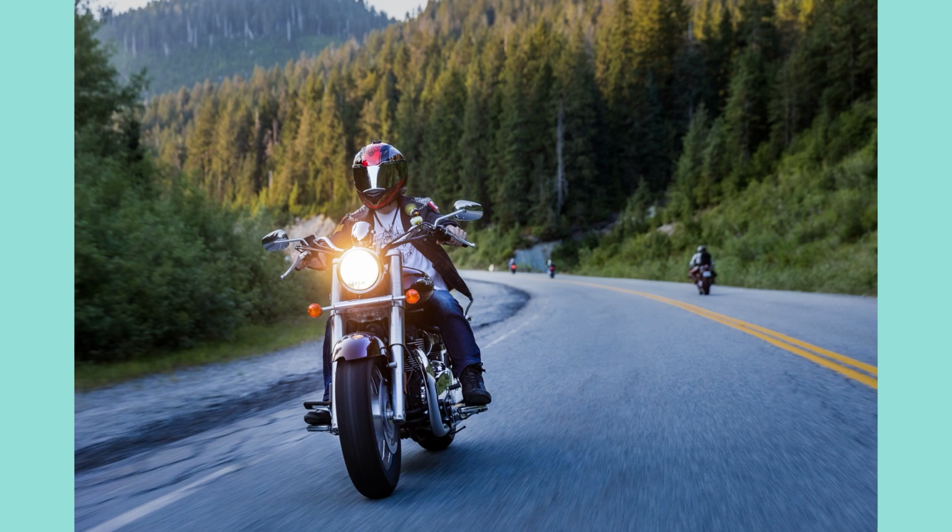So this is a picture of me on my motorcycle. This is on Cypress Mountain. The issue with this image, and I purposely edited it for this example, is that it's what we would call a very cool or a very cold image, meaning there's a lot of blues coming out of this image.